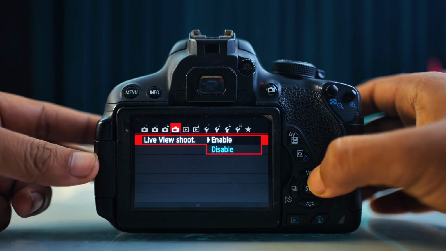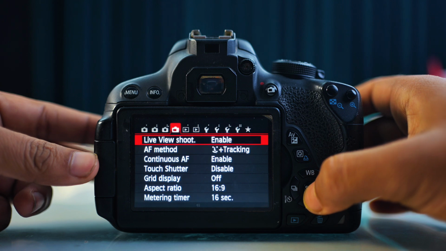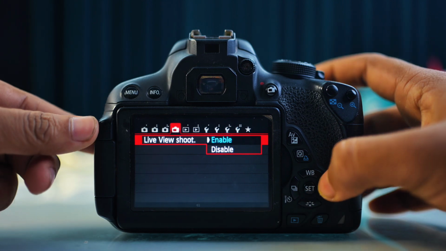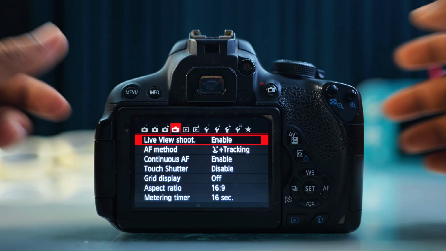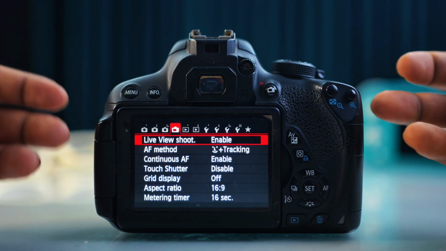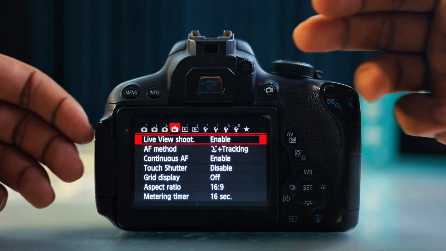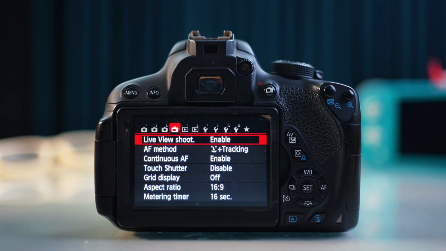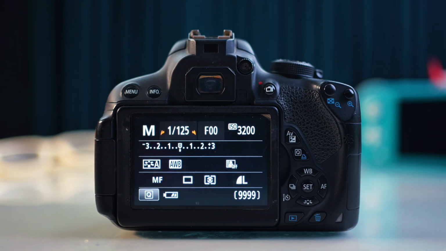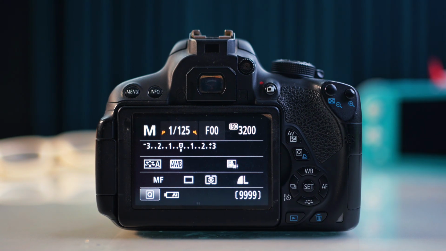You'll see two choices, Enable and Disable. To turn it on, choose Enable. To turn it off, choose Disable. Once you select, press the Set button to save the setting. And that's all. Now you know how to turn live view on or off on your Canon camera.